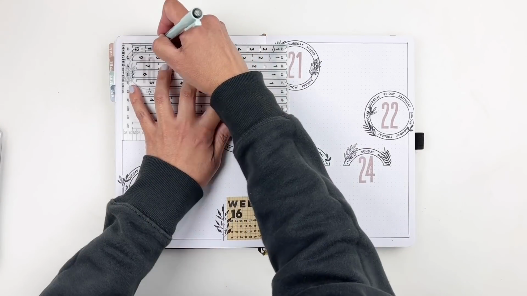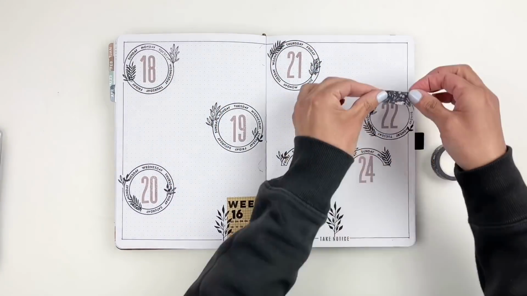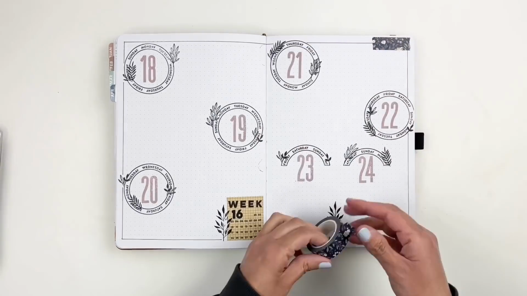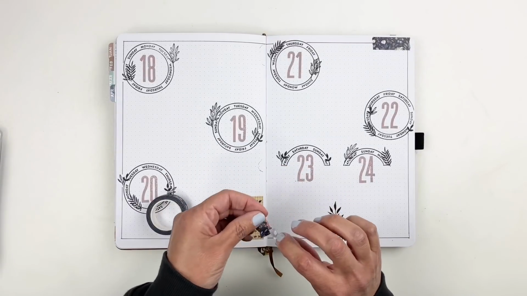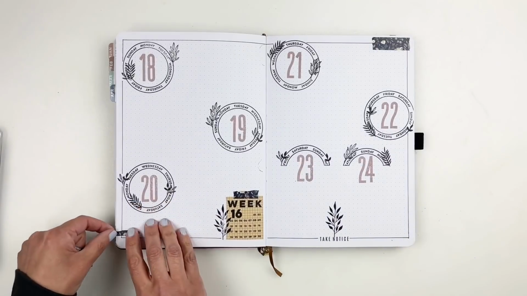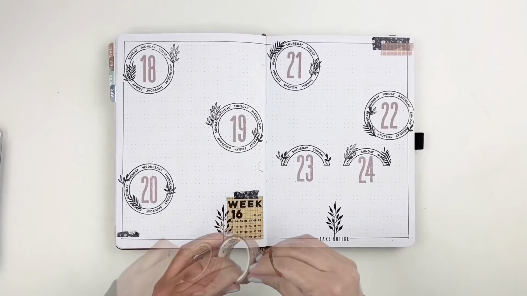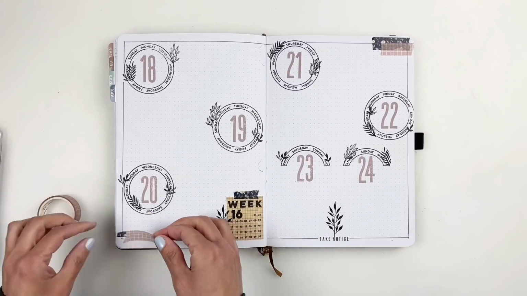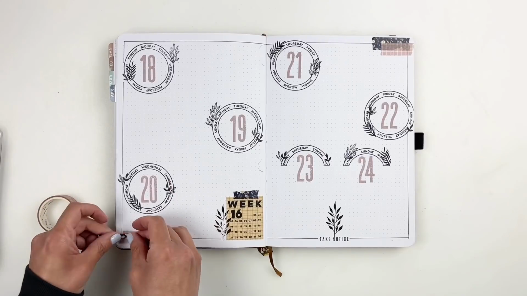Grab my markers, color in my leaves, and highlight the days of the week. Then call week 16 done. I love how it turned out. Totally different than what I usually do. I always say this, and I say it thinking I don't like circles, but honestly, this turned out so cute that I'm starting to love my circles. So, anyways, once I'm done with week 16, we can move on to week 17, which is the last week of April.